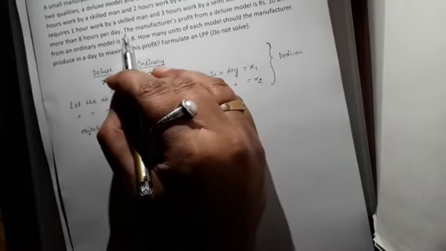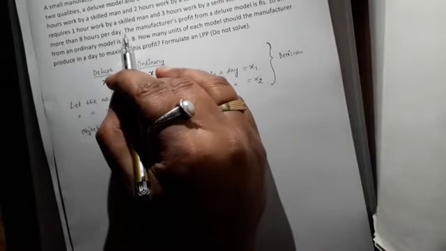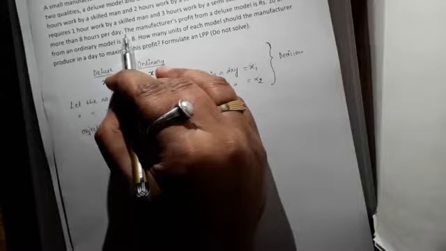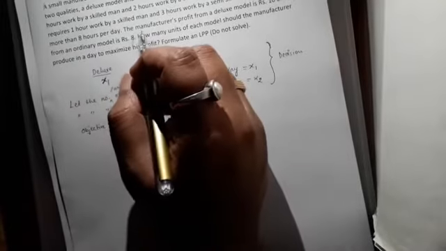Now we have to formulate the objective function. An objective function is a linear function of the decision variables. From where do you have to find the objective? Read the information carefully which is related to the profit, because here we have the profit related information. So read this one very carefully.